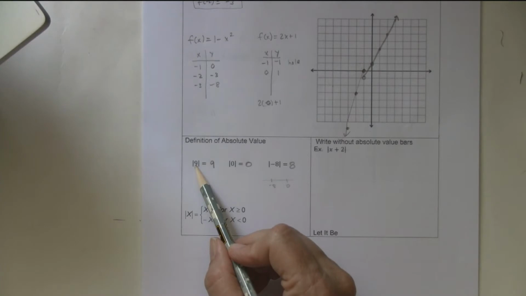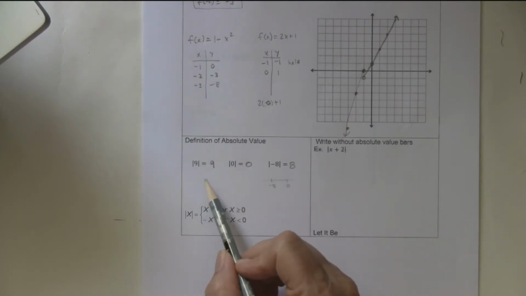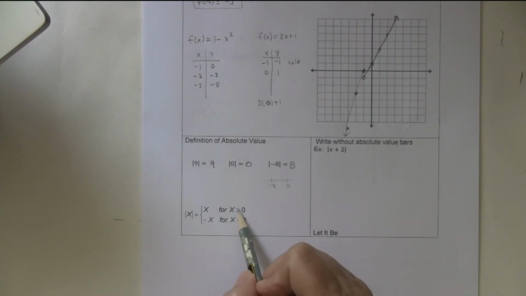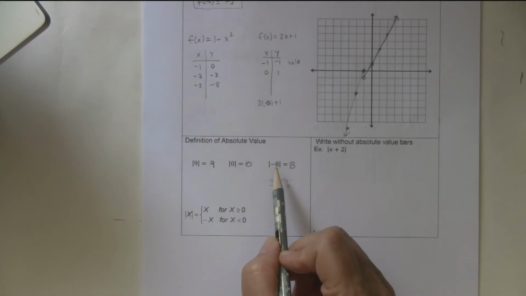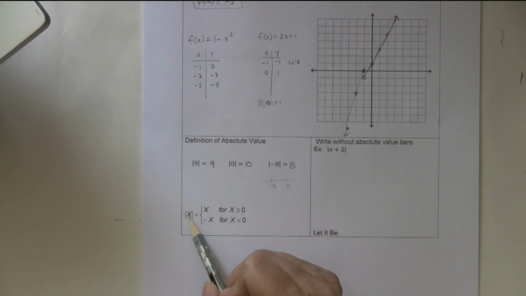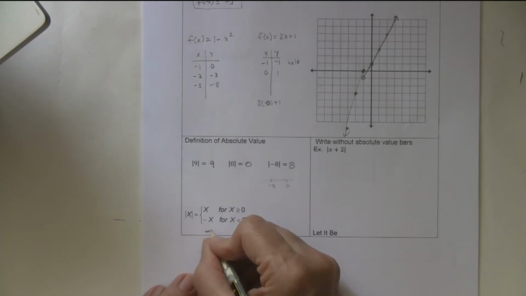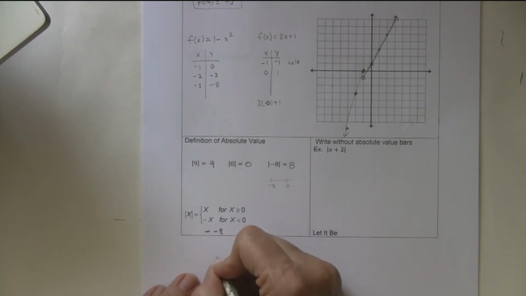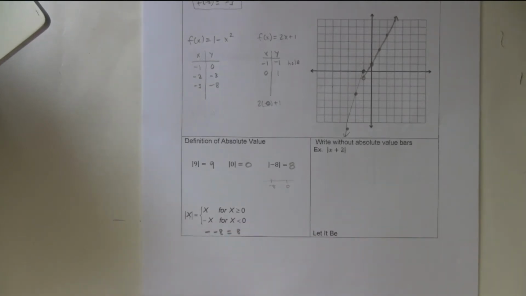Because the absolute value of 9, well, 9 is greater than 0, so it's just the same, 9. And 0, same, meets that condition, right? So for 0, it would be equal to 0. But for negative 8, negative 8 is smaller than 0. So it would be the opposite of negative 8, and the opposite of negative 8, right? Negative right there, the opposite of the negative is positive 8.